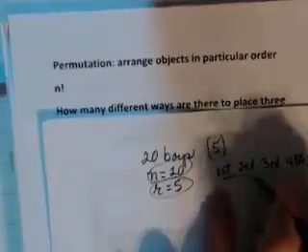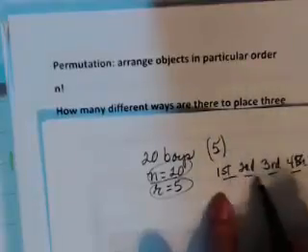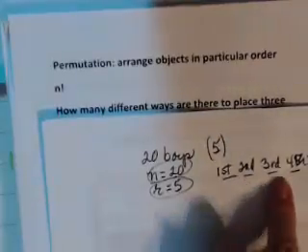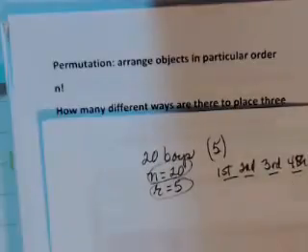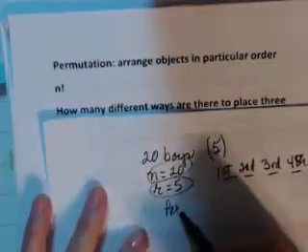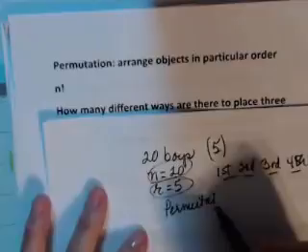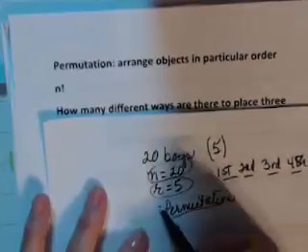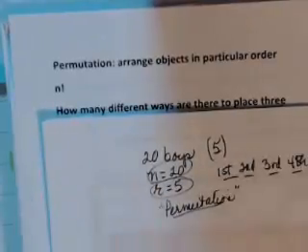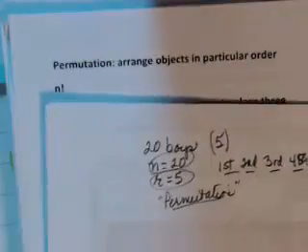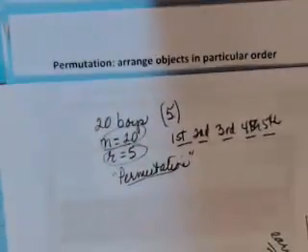So I want to position them in this order: first, second, third, fourth, fifth, because in permutation there has to be an ordering. Now, the wording of the problem will tell you if there is an ordering. It will not say solve this permutation. So you have to read it and decide if there is order to the problem.